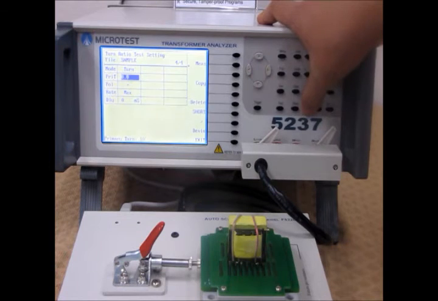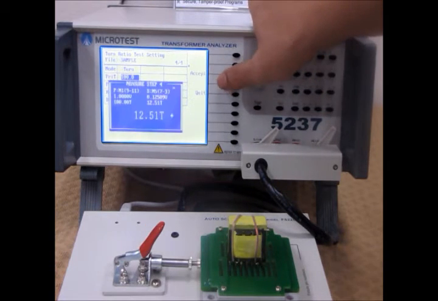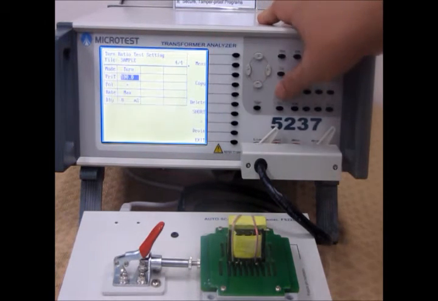Set that for each different. Then you exit back to the main menu.